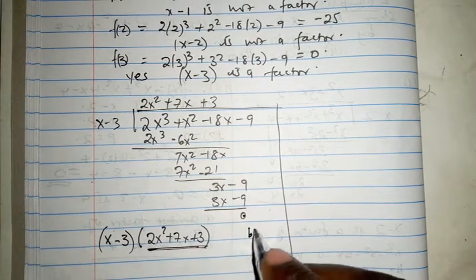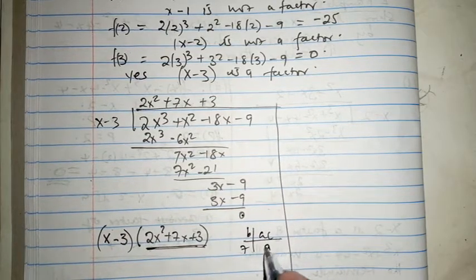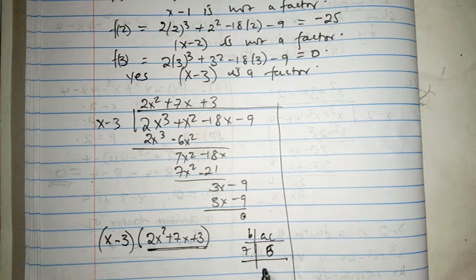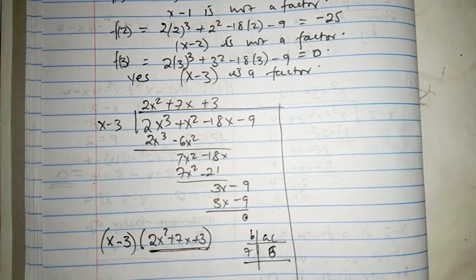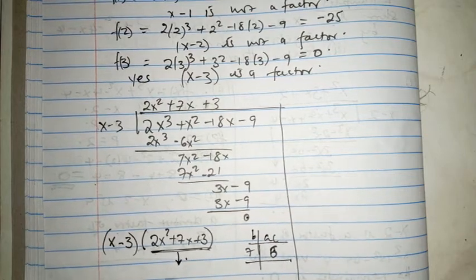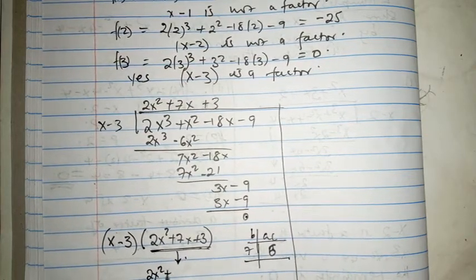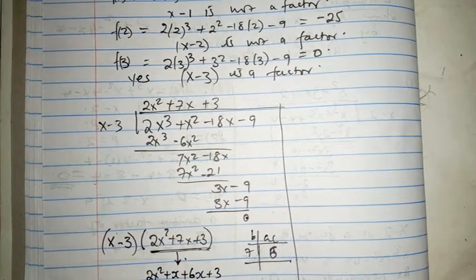Of course, our b is 7 and ac is 6. Which two numbers multiply to give 6 and add to give 7? Of course, 6 and 1. So we rewrite this as 2x squared plus x plus 6x plus 3.